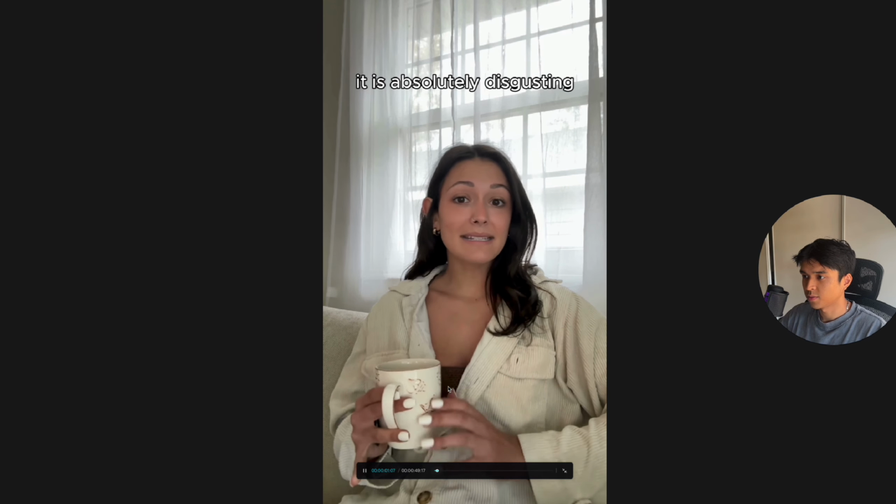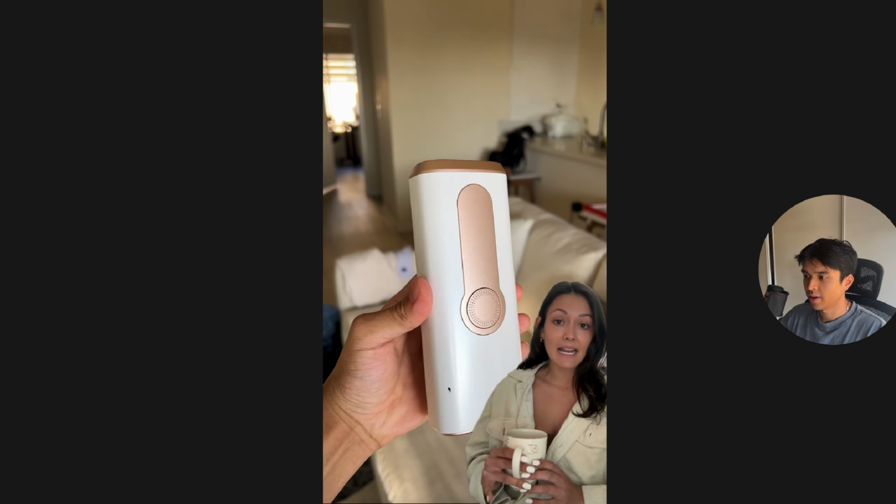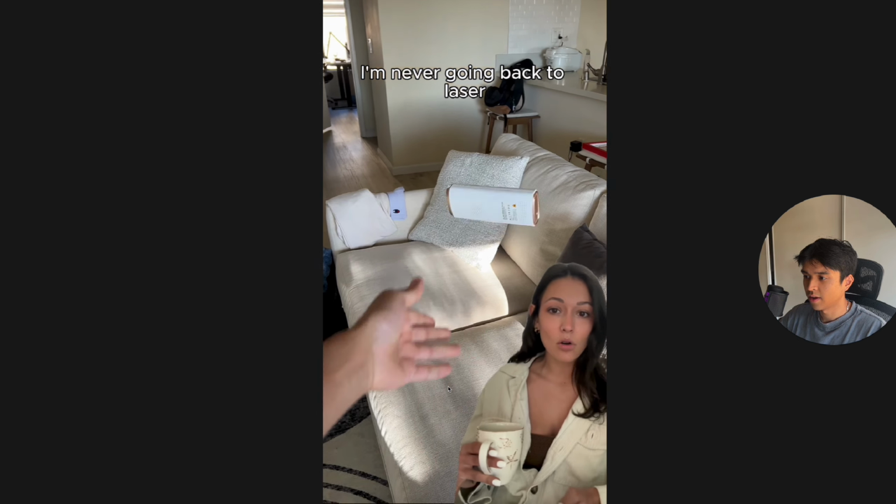It is absolutely disgusting the amount of money I've spent on laser just for the hair to grow back. This is the Soothe IPL by Naked, and it is the #1 reason I'm never going back to laser.